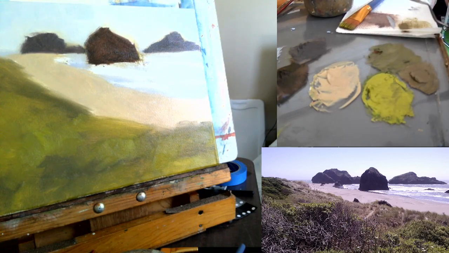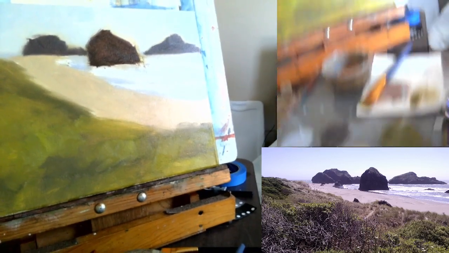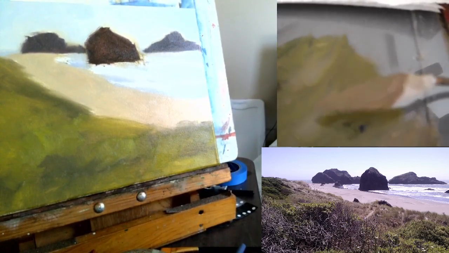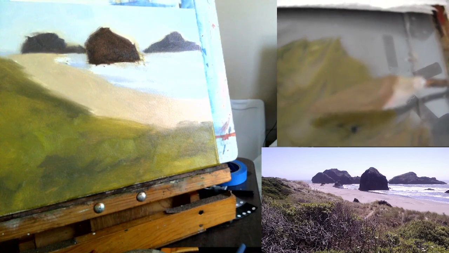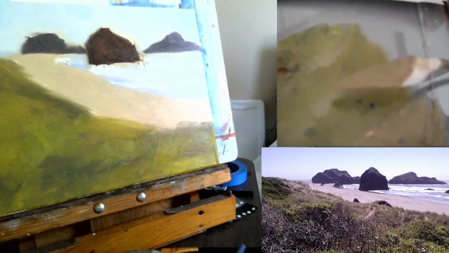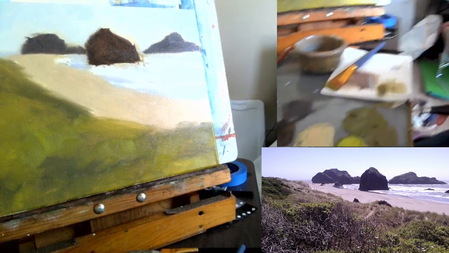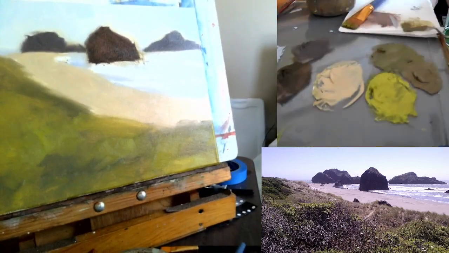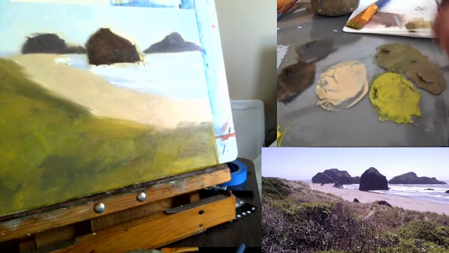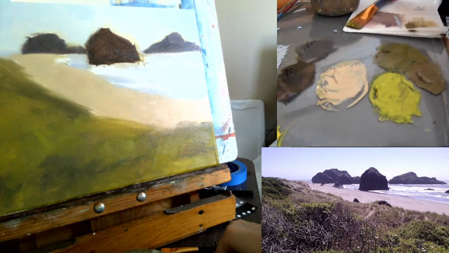It's looking just a little different. Yeah, I think you can kind of see that. That's a little fuzzy. Okay. But the value looks too similar to me. Actually, that will work because I will have that and then I'll add some slightly lighter.